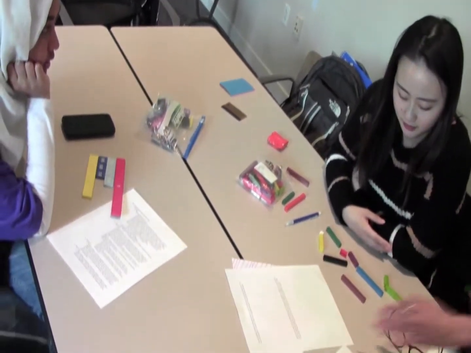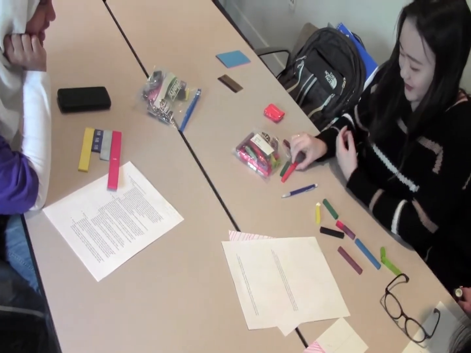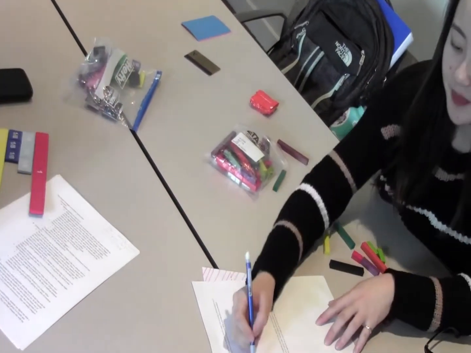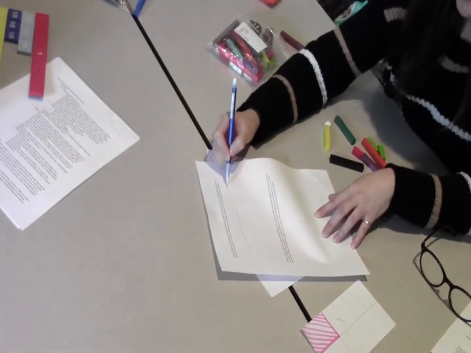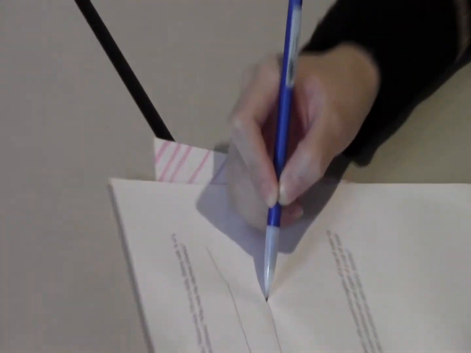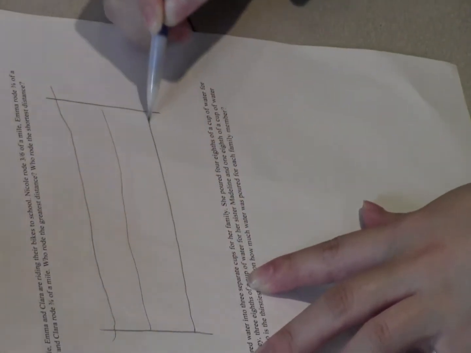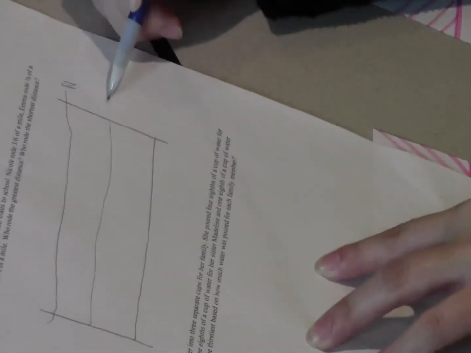And now how are you going to represent how you're going to cut? About 1 mile. So this is Clara, this is Nicole, this is Emma.